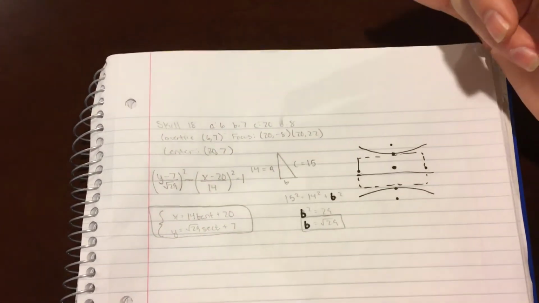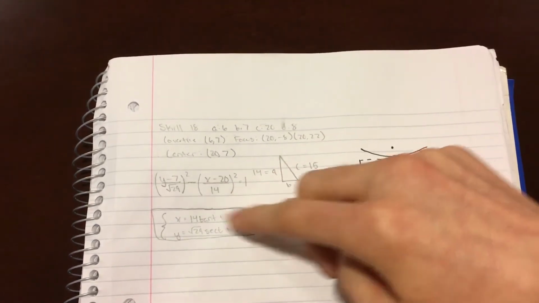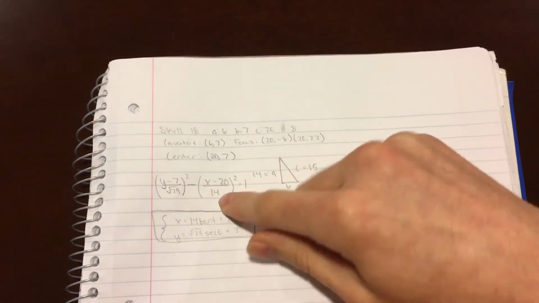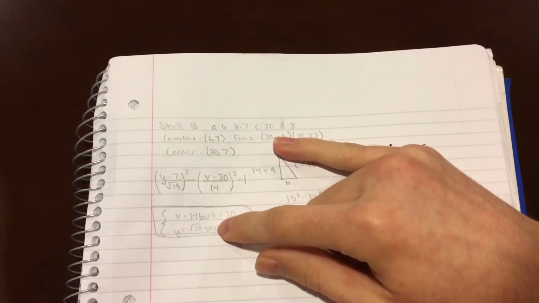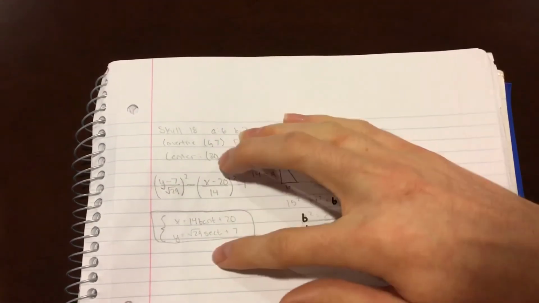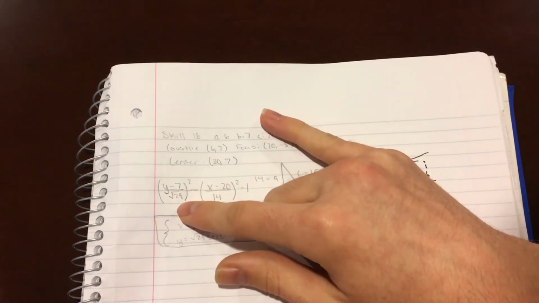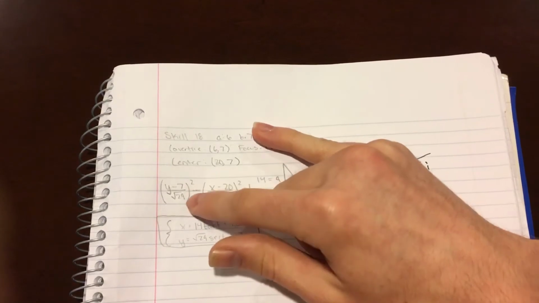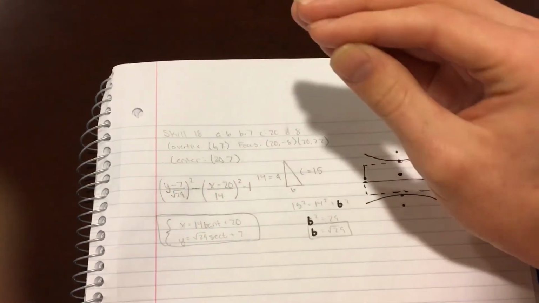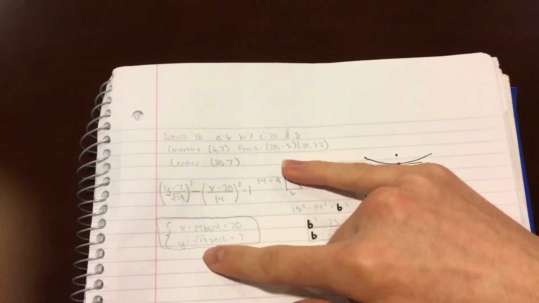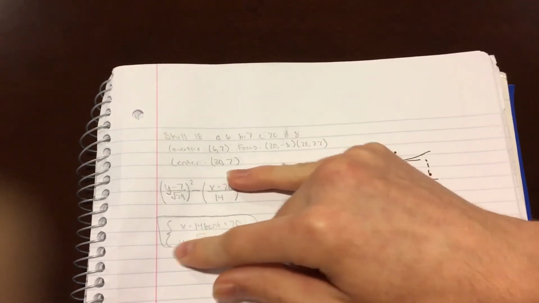We are going to use the identity secant squared minus tangent squared equals 1. This being secant squared in that case, and this being tangent squared. By knowing that, you can see right here that I'll end up with a tangent t, which is part of the parametric, and secant with a t again. So I'll set this equal to secant squared, this y minus 7 over root 29, all squared. And then by solving that and isolating for y, I get root 29 secant t plus 7. And that comes from that.